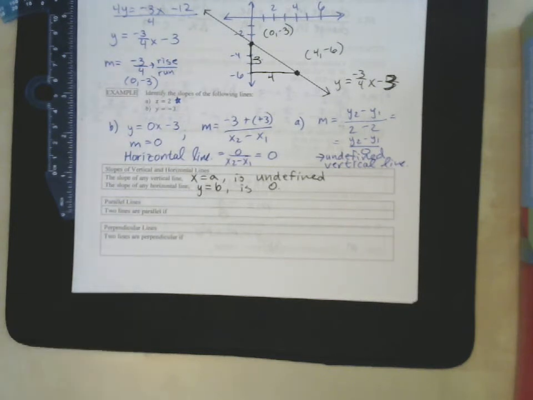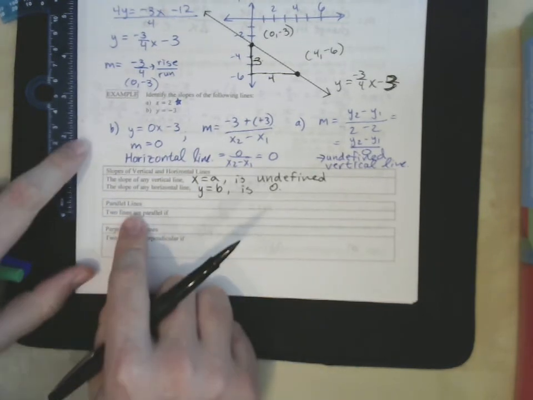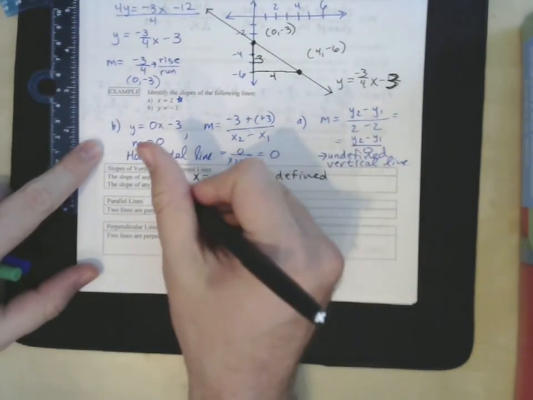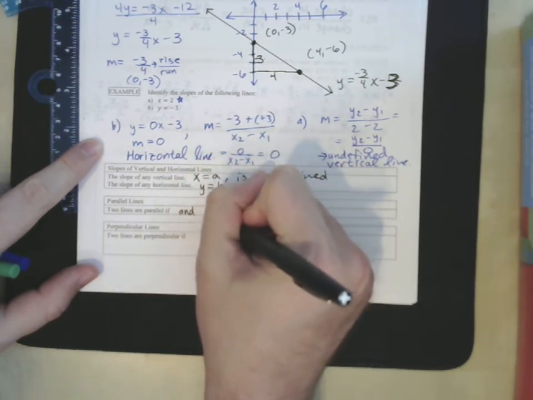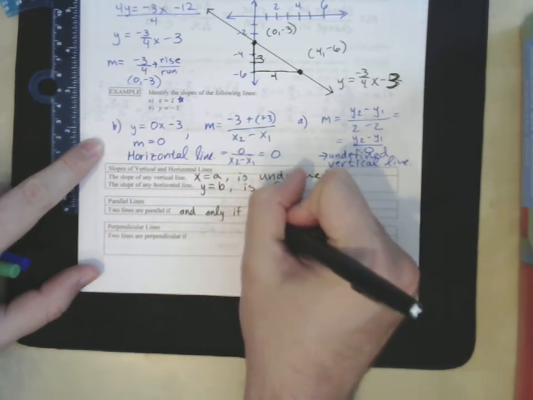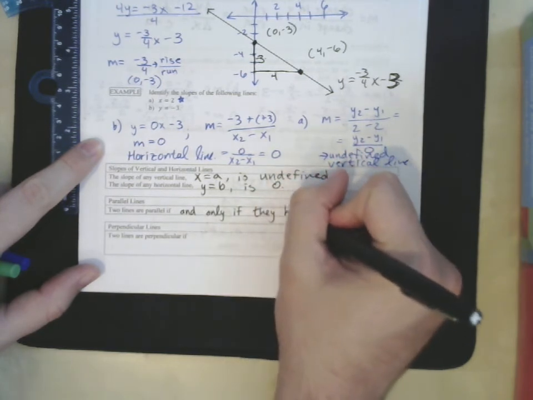Now for parallel and perpendicular lines, you're going to have some homework problems on them. They're very simple. Once you see the definition, they make a lot of sense. So for parallel lines, two lines are parallel if and only if they have the same slope.